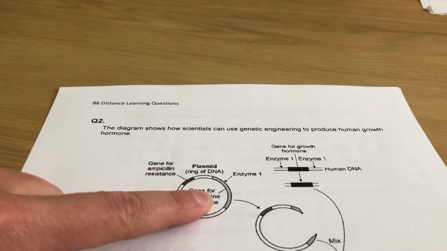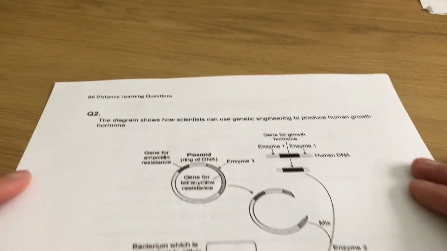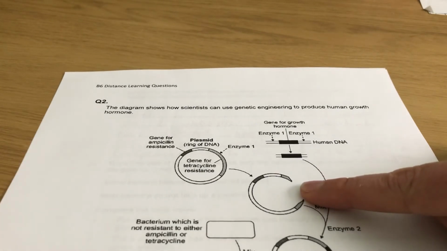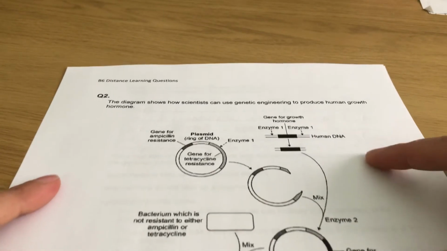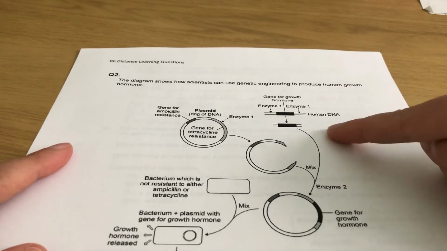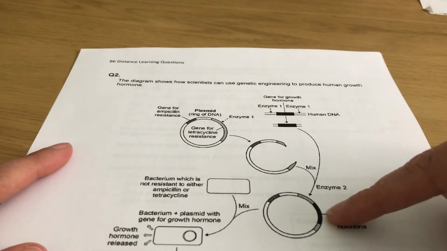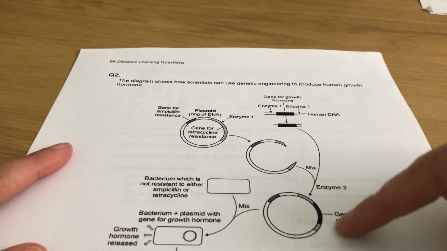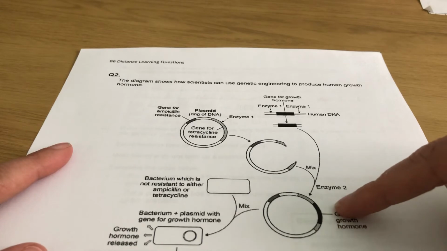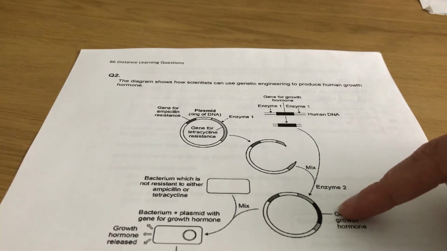Now enzyme 1 is also going to cut through that gene, and we can see it's opened up that gene, and enzyme 2 is putting the gene for the growth hormone that was taken from the human DNA into the plasmid, but it's chopped in half through that tetracycline resistance gene, which is also resistance to another antibiotic.